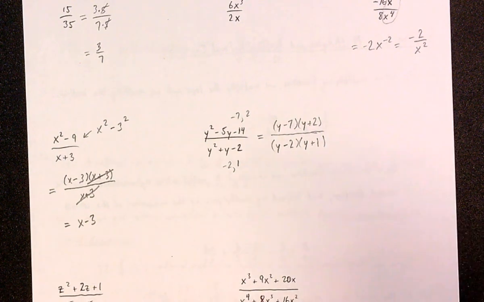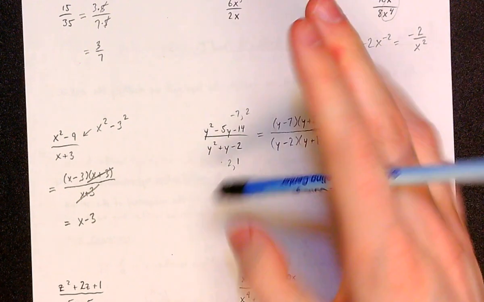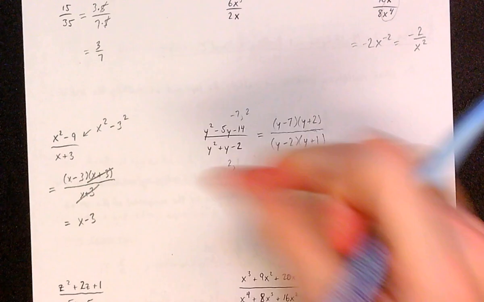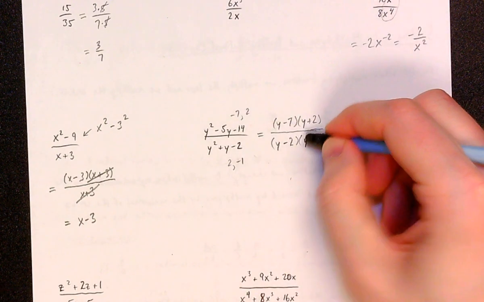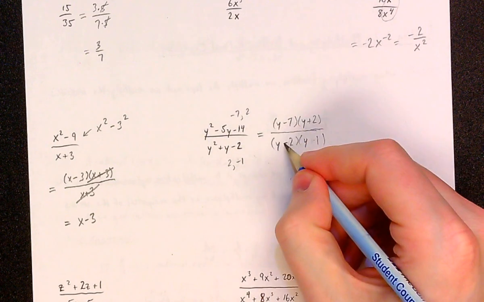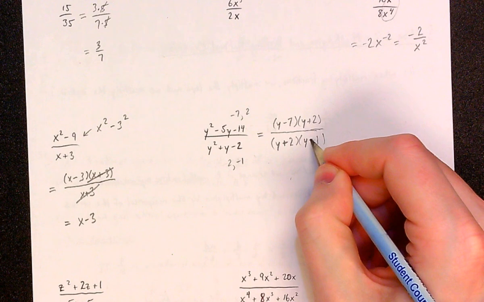Oh, nope. I'm sorry. Switch the location of the minus sign there. It's positive 2 and negative 1. Correction. So it's y plus 2, y minus 1.